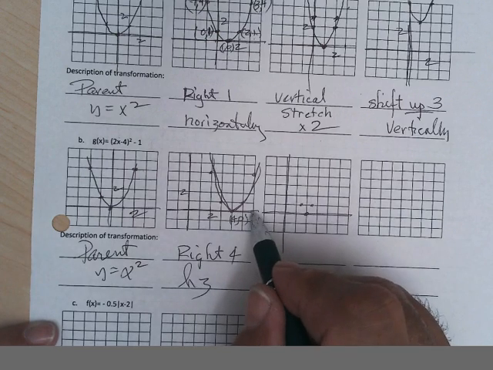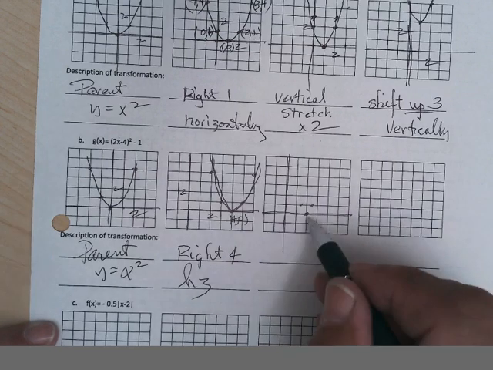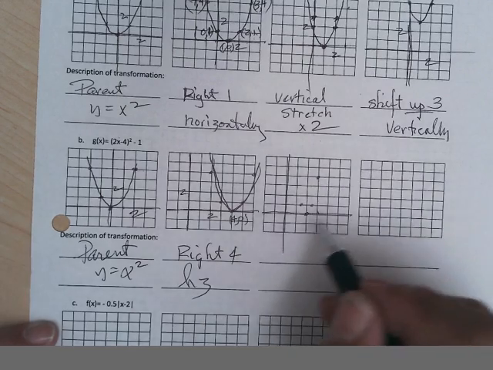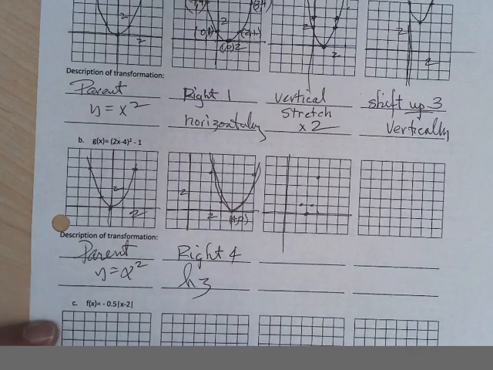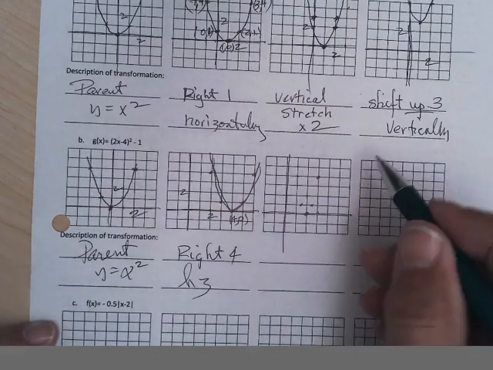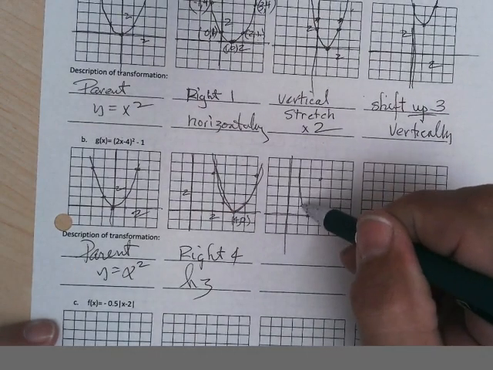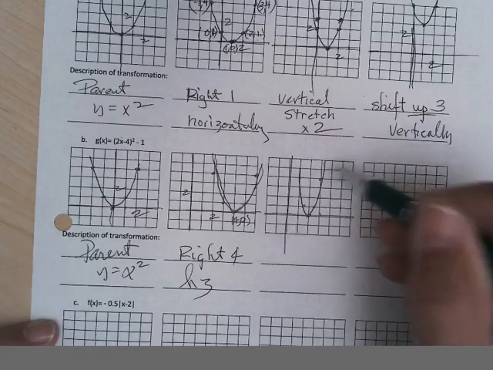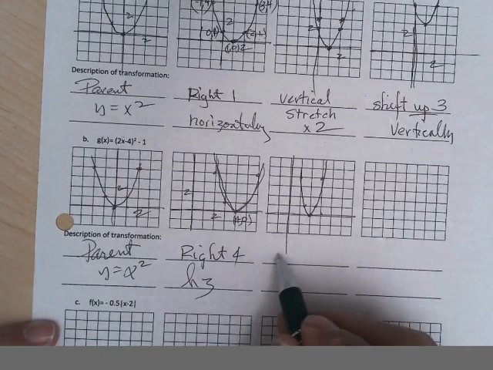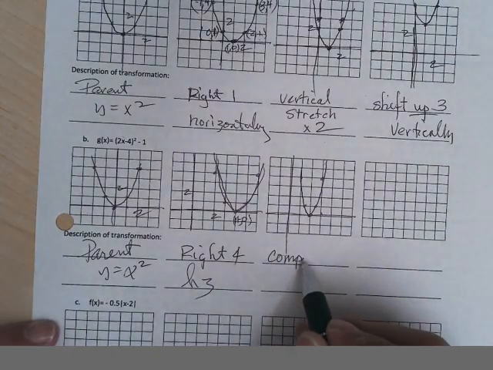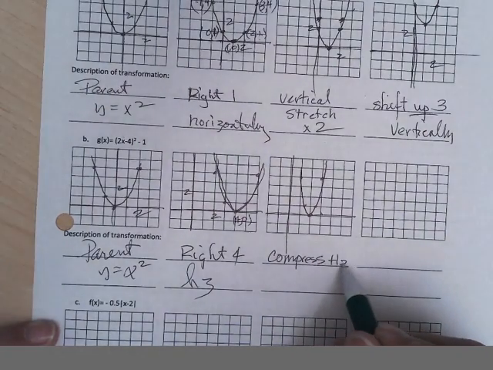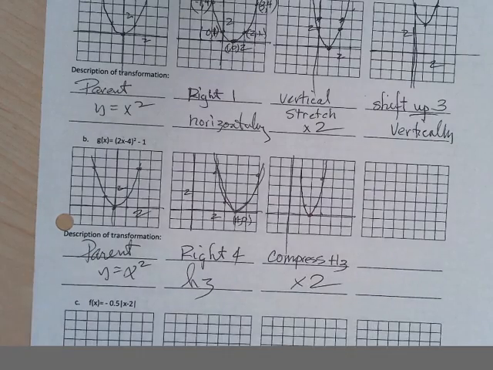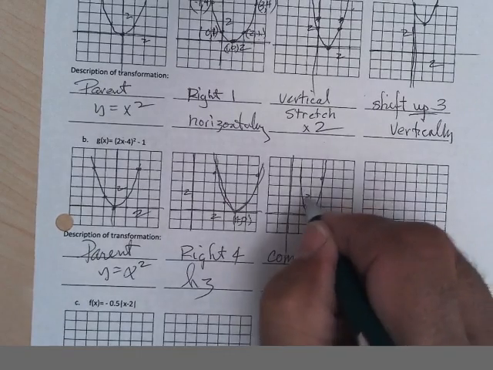This is 6, 4, so it becomes 3, 4. This is 2, 4, dividing by 2, becomes 1, 4. So this is a compression in the horizontal by 2. 2 and 2 units on my graph.